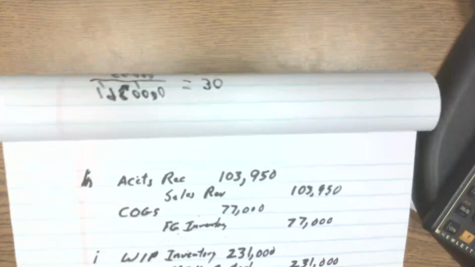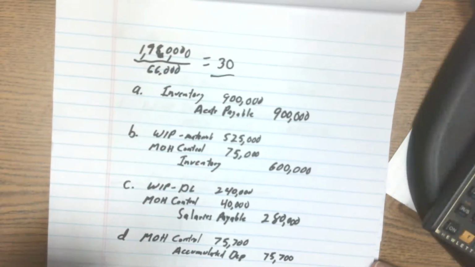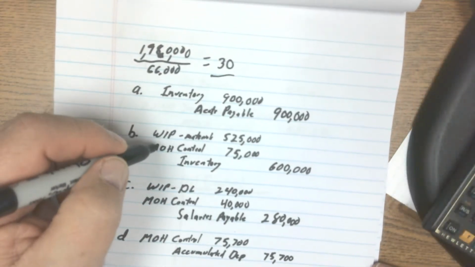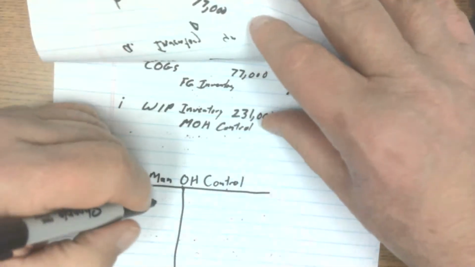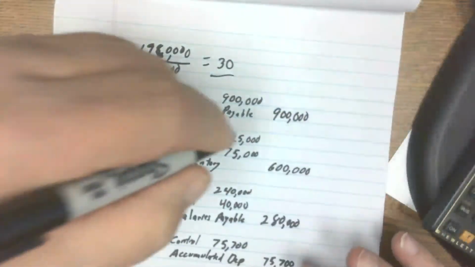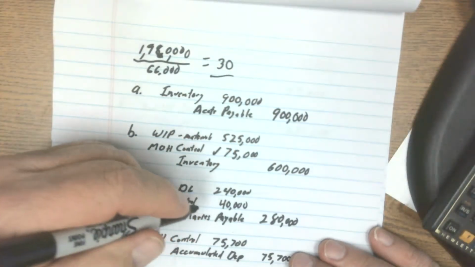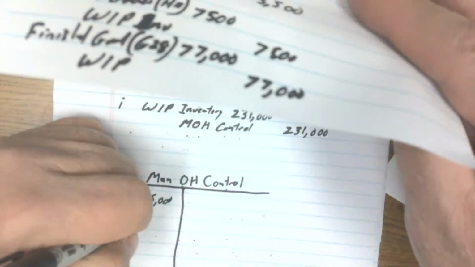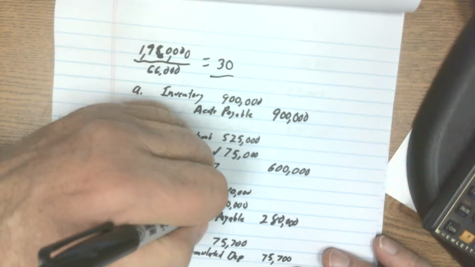And so we go back to each one of these, and we have manufacturing overhead control of 75,000. So we'll put 75,000 there, and we check that off. We have manufacturing overhead control here of 40,000. And we check that off.